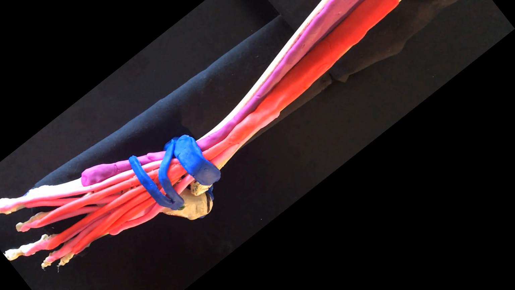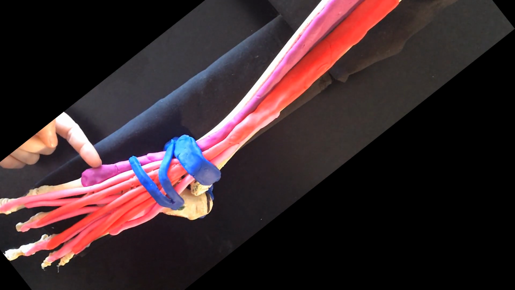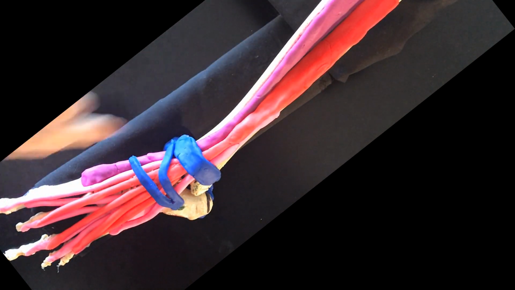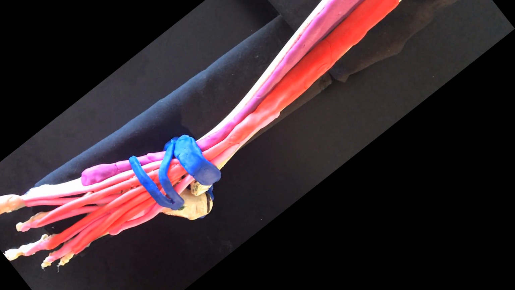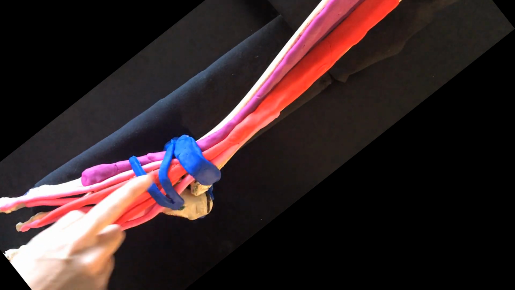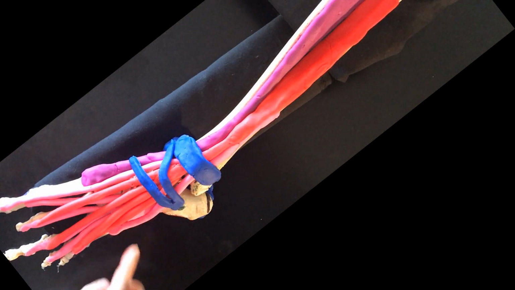But that's the anterior compartment of the leg. So let's just revise what they are. So most medial and going lateral, we have the tibialis anterior, and then we have the extensor hallucis longus, we have the extensor digitorum longus, and then finally the peroneus tertius muscle.